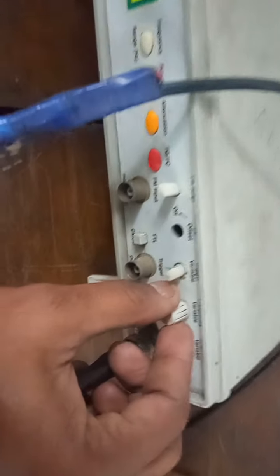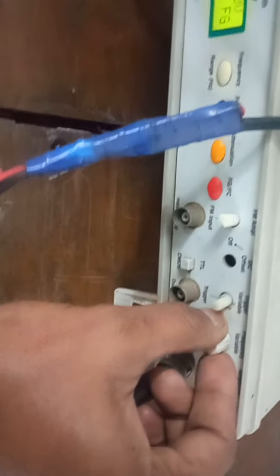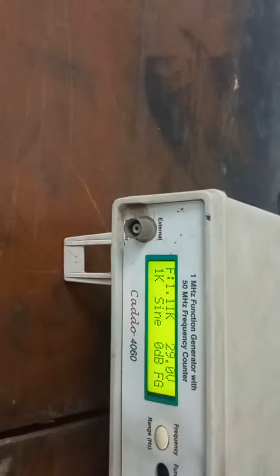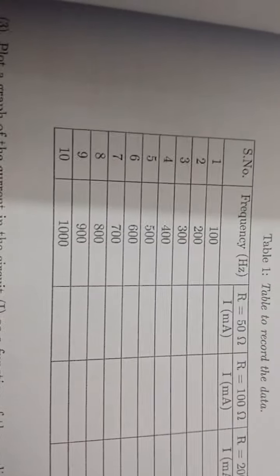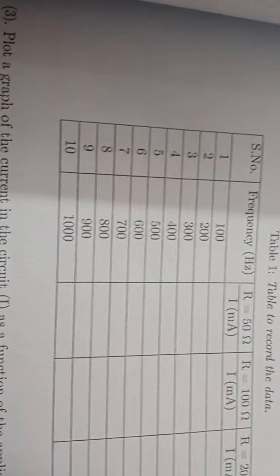So let me show you. This is the frequency variable, as it reads over here. I can change it and the reading over here changes. I'm just moving down in frequency. Right now it says 66 kilohertz, but I am supposed to take the readings in multiples of hundreds of hertz and go up to 1000.